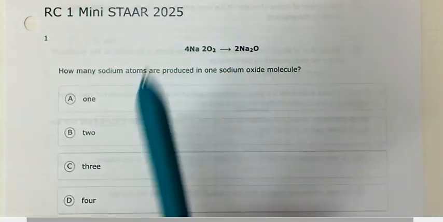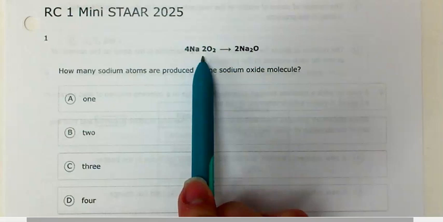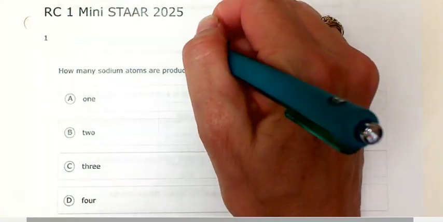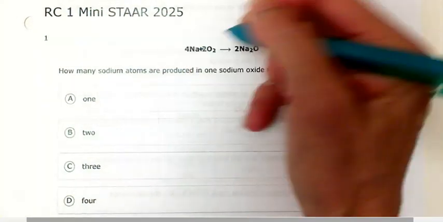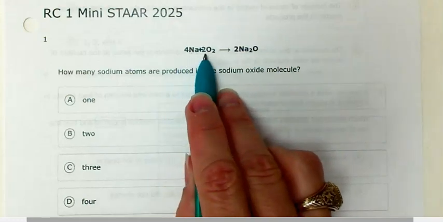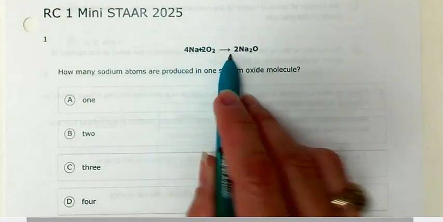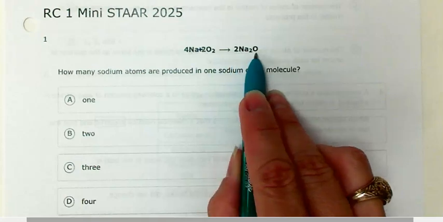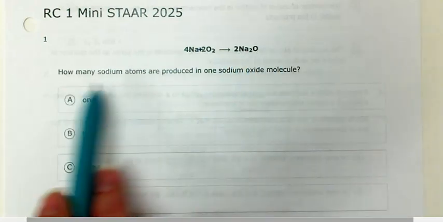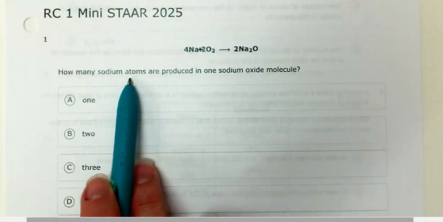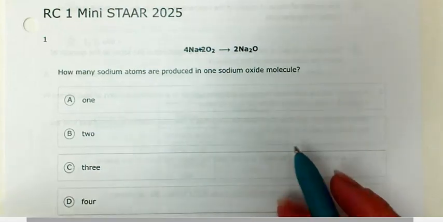Number 1, we have 4 in A. There should be a little plus sign in here. 4 atoms of sodium plus 2 molecules of oxygen gas produce 2 molecules of sodium oxide. How many sodium atoms are produced in 1 sodium oxide molecule?